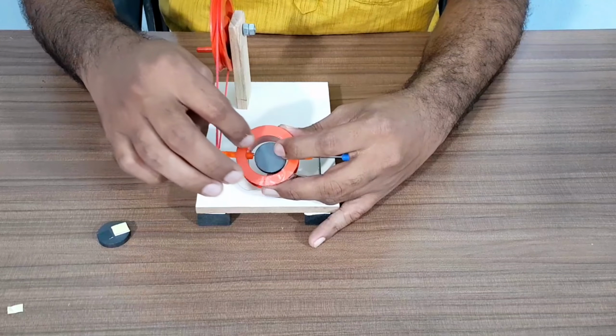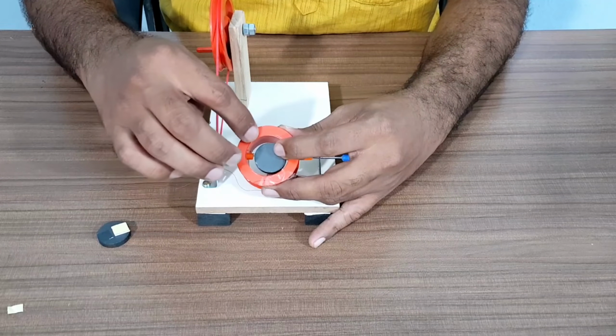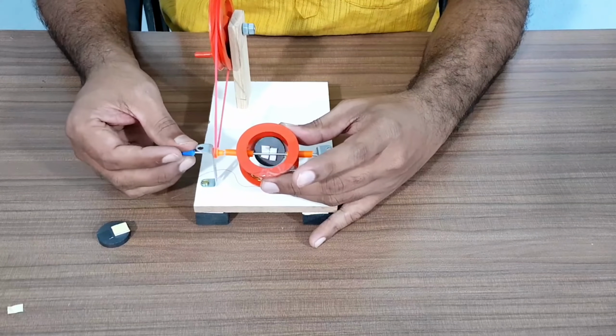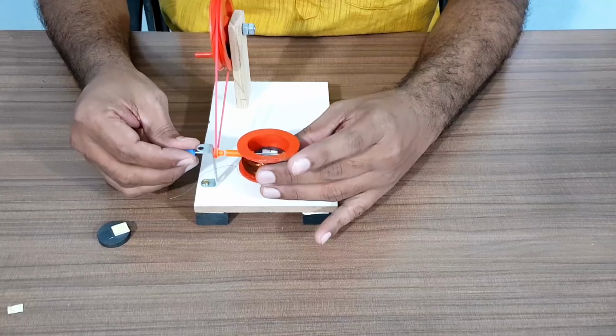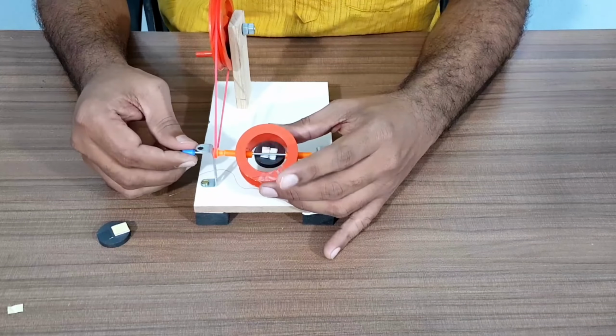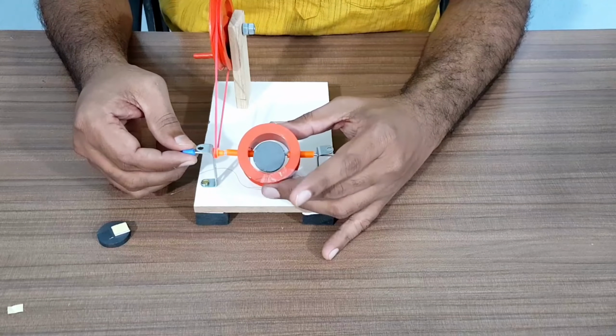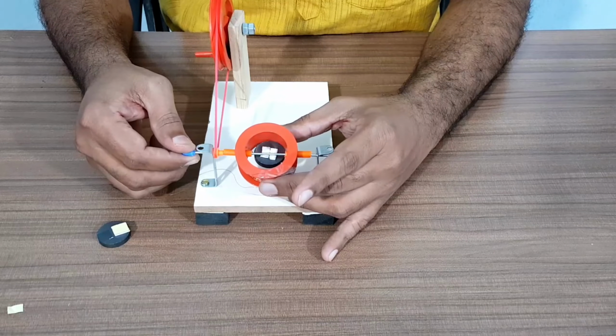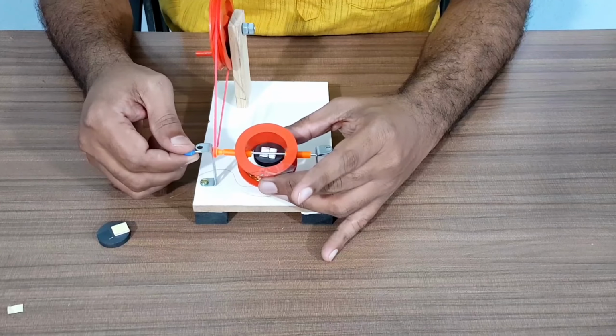This disc magnet should not touch any edge of the bobbin, because this is going to move freely inside the bobbin like this. See, this side it is free, you can see it clearly. But when it is coming from the bottom side, it is touching the bobbin.